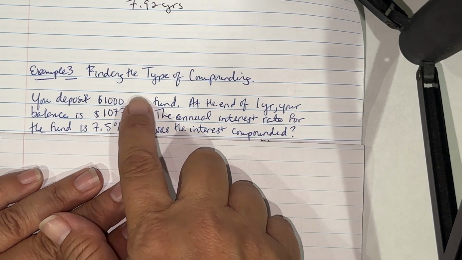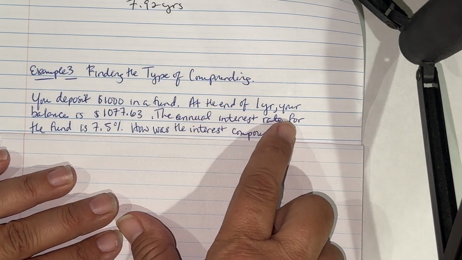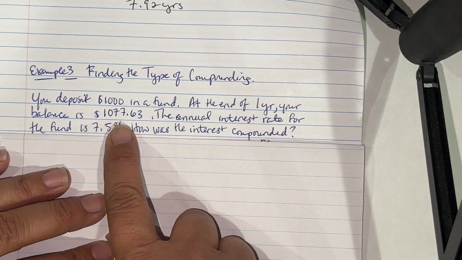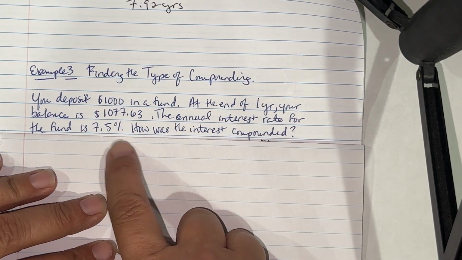Example 3 is finding the type of compounding. It says you deposit $1,000 in a fund. At the end of year 1, your balance is $1,077.63. The annual interest rate for the fund is 7.5%.